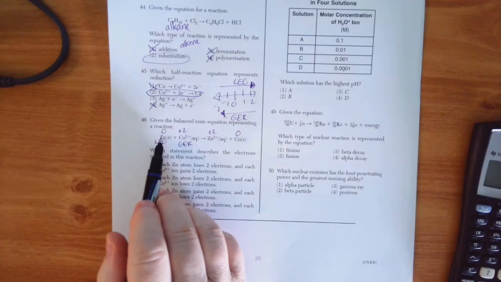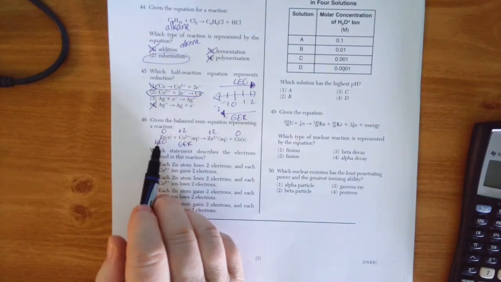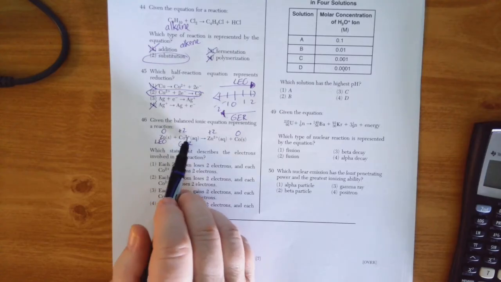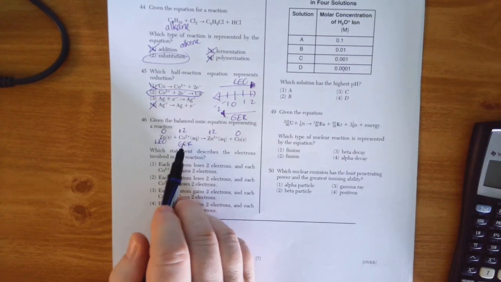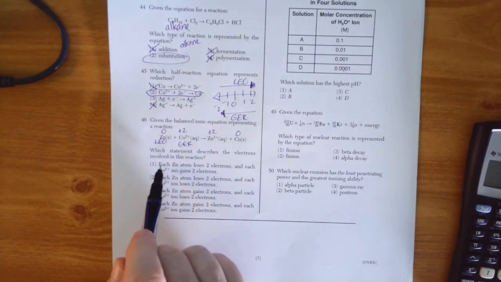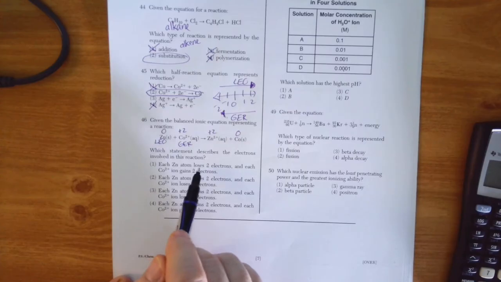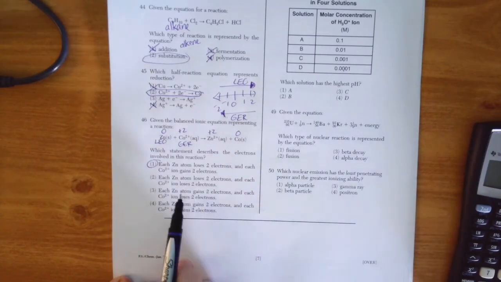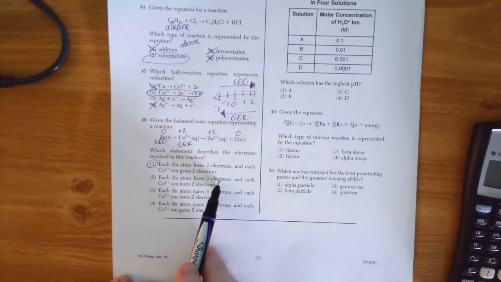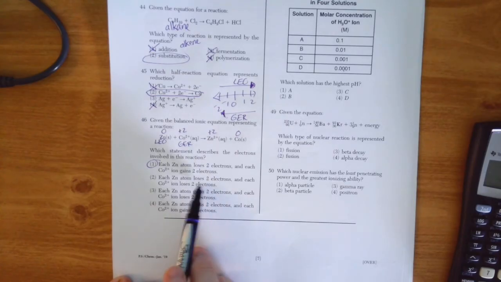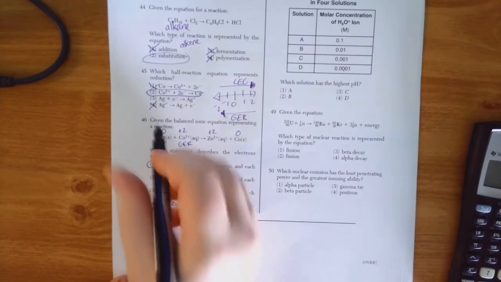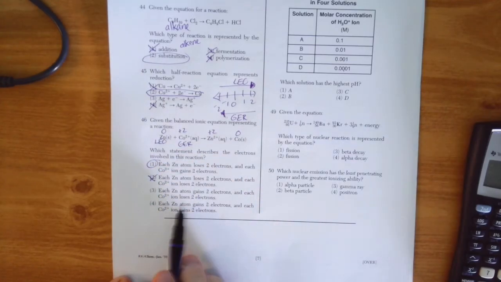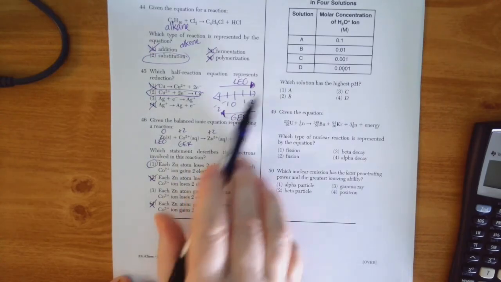So what that means is a zinc atom loses 2 electrons and a Co plus 2 ion gains 2 electrons. So each Zn atom loses 2 electrons and each Co ion gains, yes, that looks right already. So you just have to kind of go through, even if you didn't remember this part, they both can't lose, and they both can't gain. So you just had to be able to look at this number line and figure out which one was which.